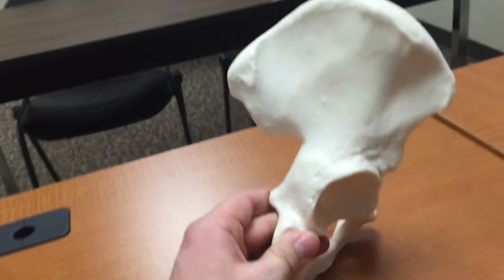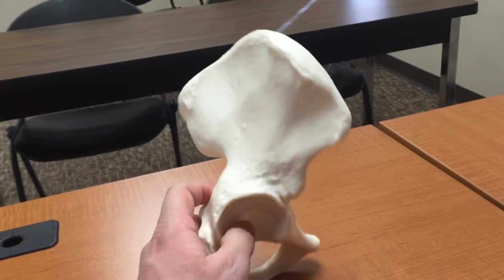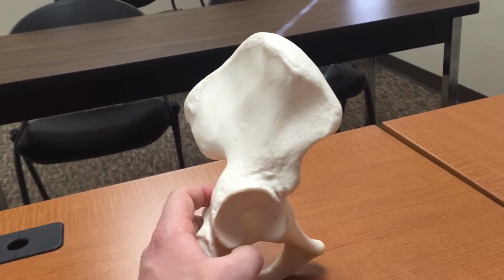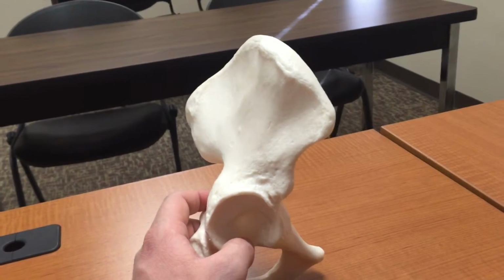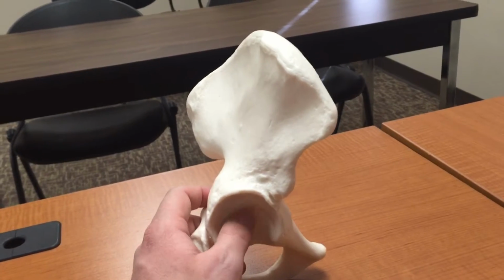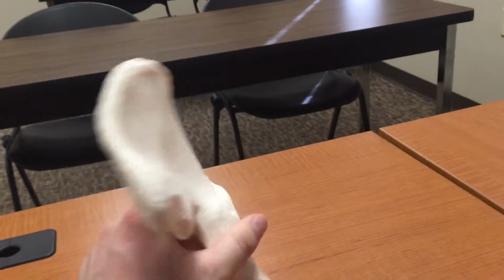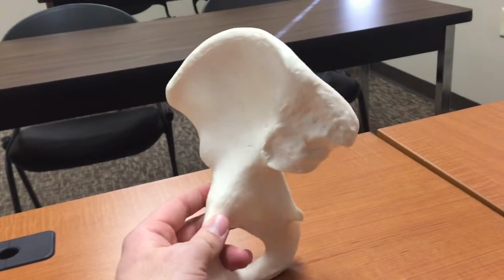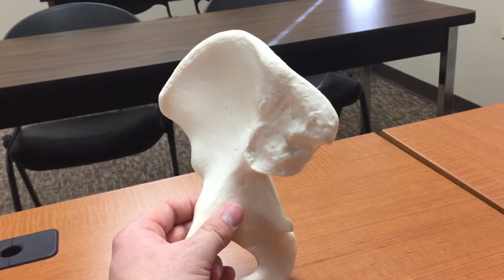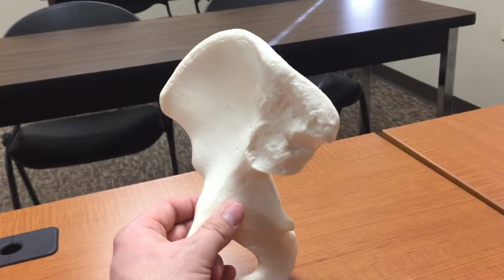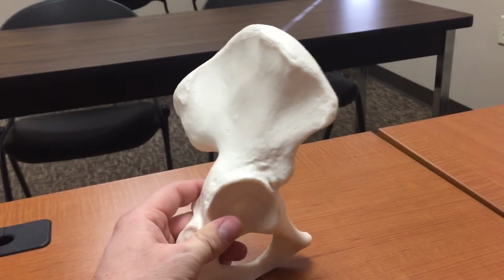Okay. Now, if I look at the hip from this angle, with the acetabulum facing me, that lets me know that I'm looking at the lateral view of the hip, because the femur is going to insert and come out, which makes sense. The hip doesn't come towards the middle of our body; it goes away, or our femur does. So this would be the medial view, and this would be the lateral view.